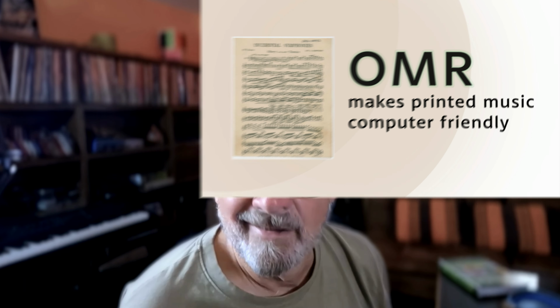All right, so to summarize, we've taken a piece of printed music, we've loaded it into Soundslice, we've tweaked it, and we've played around with it. And that's just the beginning.